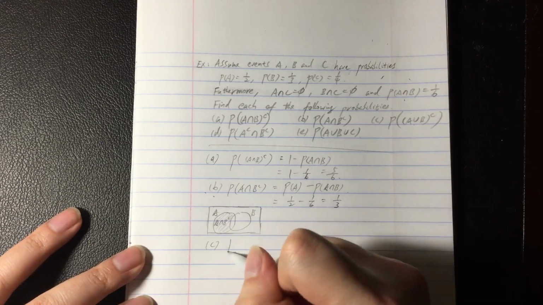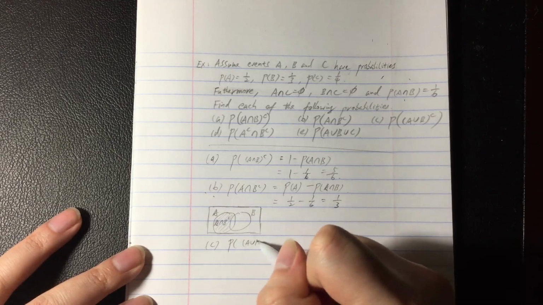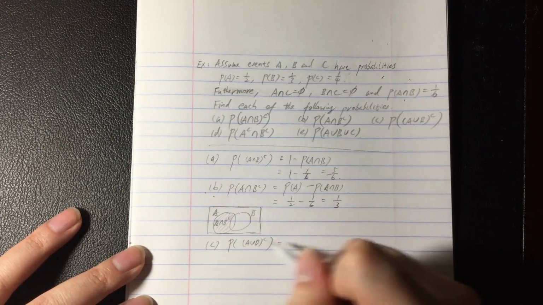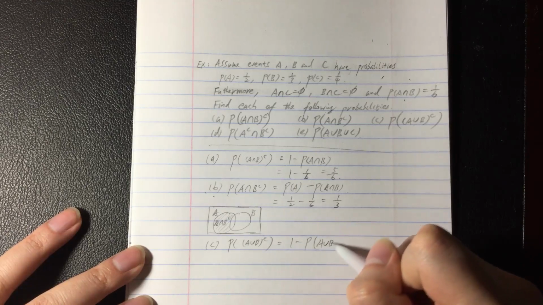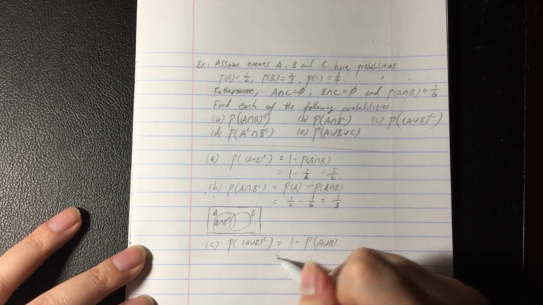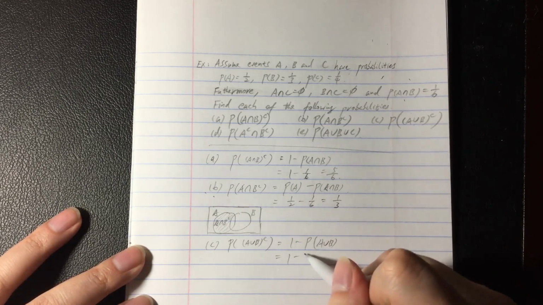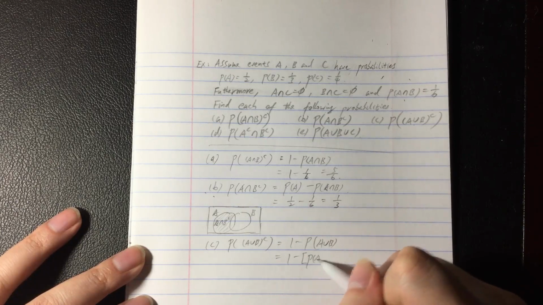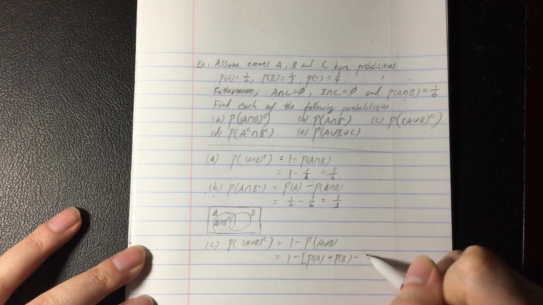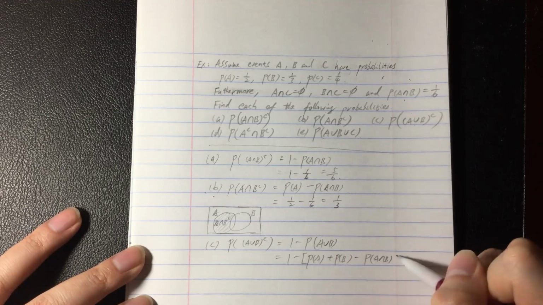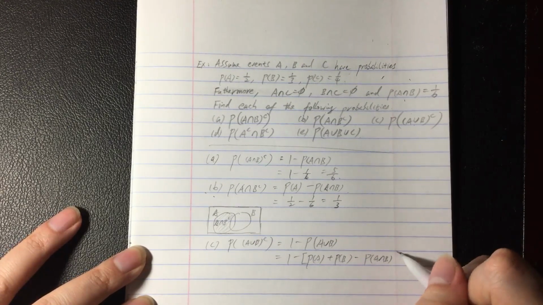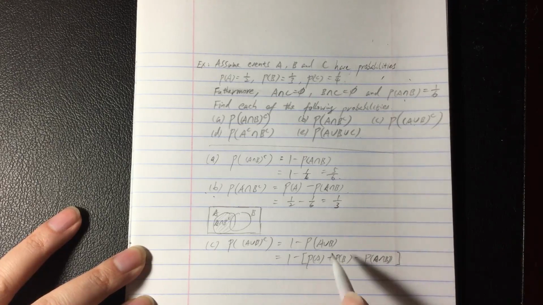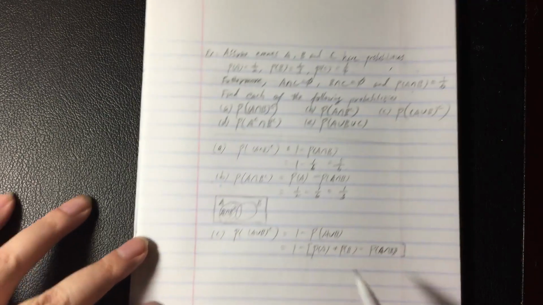Part C. Probability of (A union B) complement. Again, by theorem number 3, this can be written as 1 minus probability of A union B. And what's A union B? There's a formula that says probability of A union B is equal to probability of A plus probability of B minus probability of A intersection B. That's called the sum rule. Then plug in numbers.